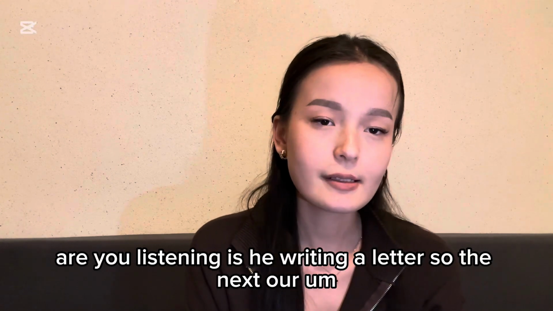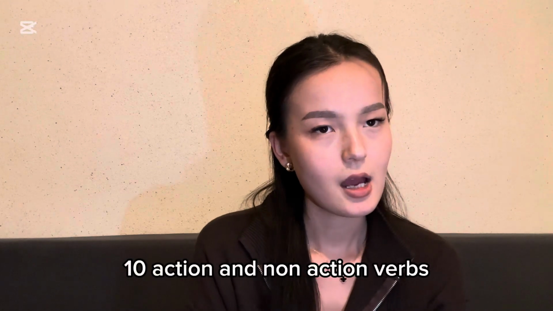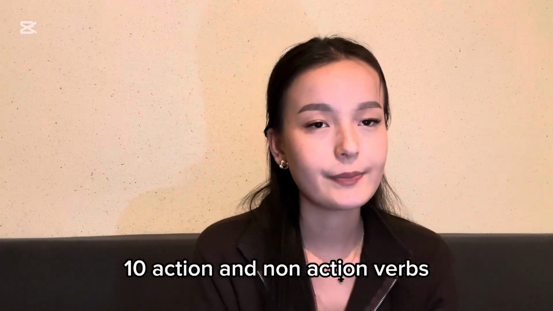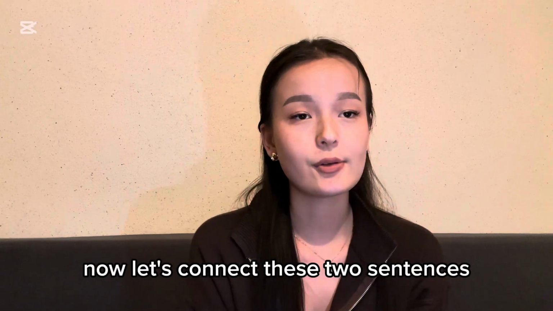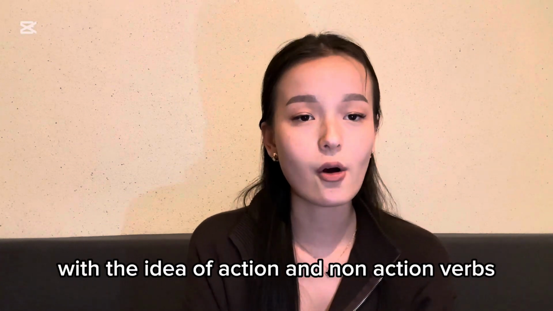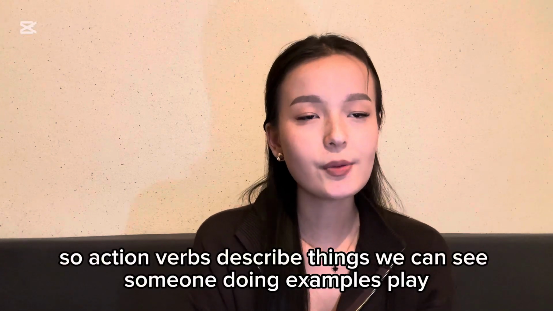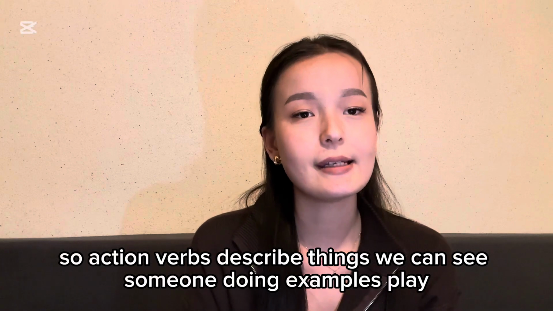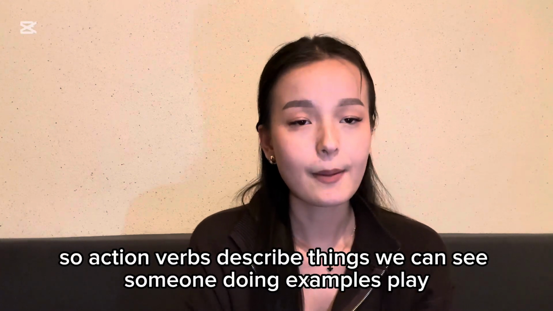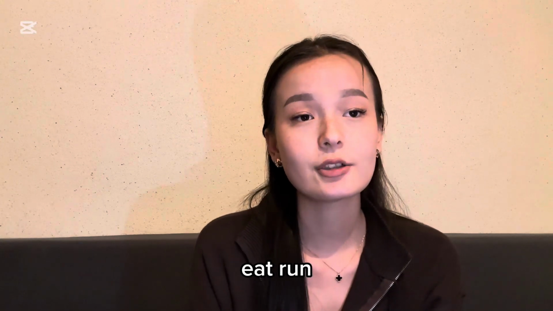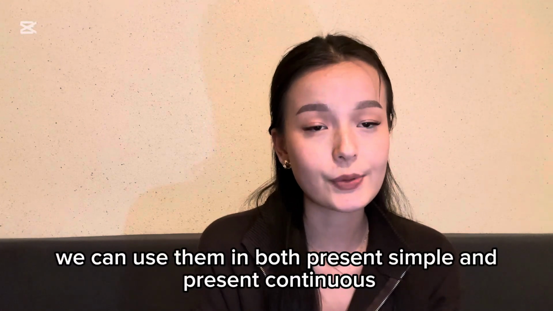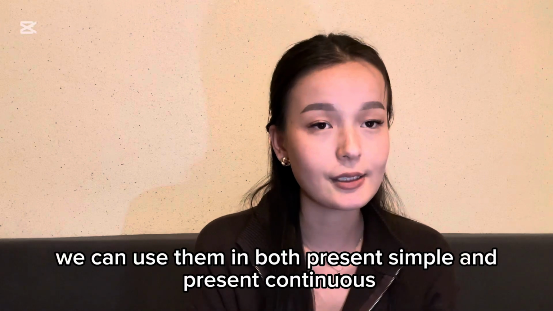So the next term, action and non-action verbs. Now let's connect these two tenses with the idea of action and non-action verbs. So action verbs describe things we can see someone doing. Examples: play, eat, run, write, speak, or study. We can use them in both present simple and present continuous.